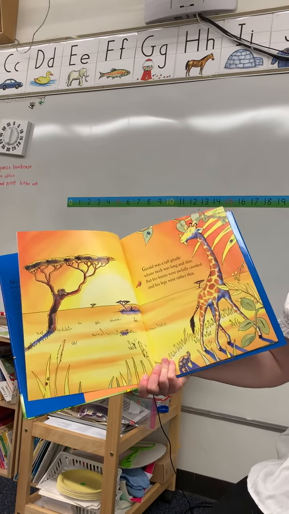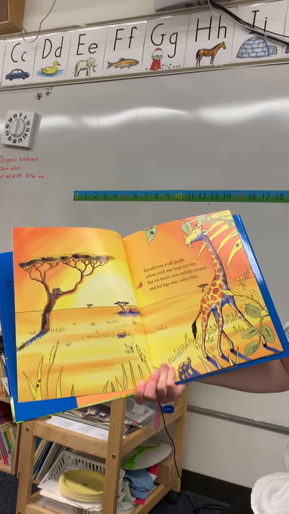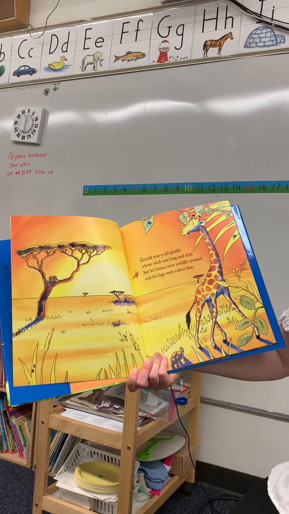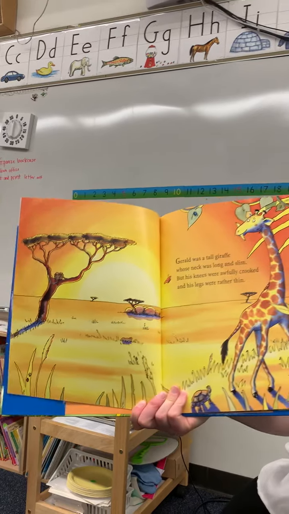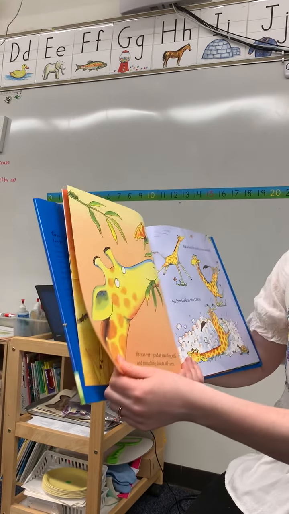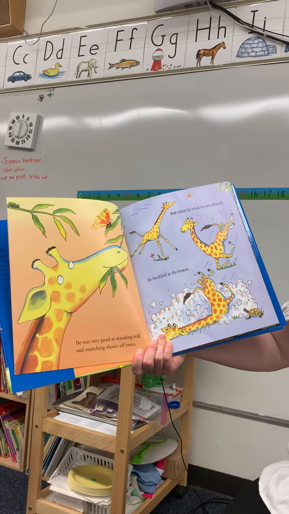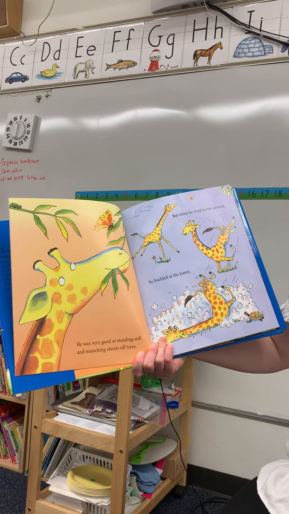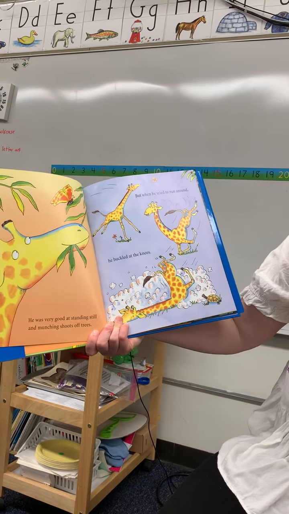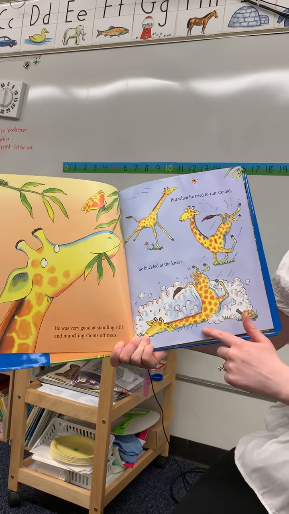Gerald was a tall giraffe whose neck was long and slim, but his knees were awfully crooked and his legs were rather thin. He was very good at standing still and munching shoots off trees. But when he tried to run around, he buckled at the knees. Oh no.